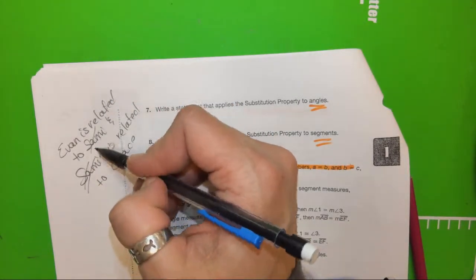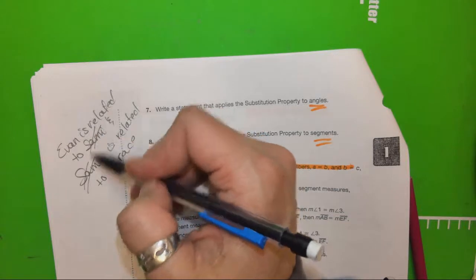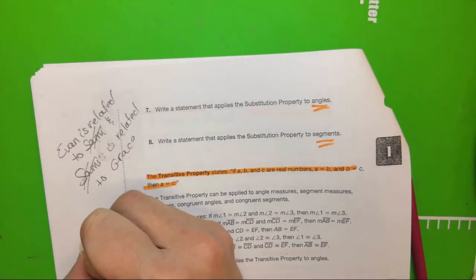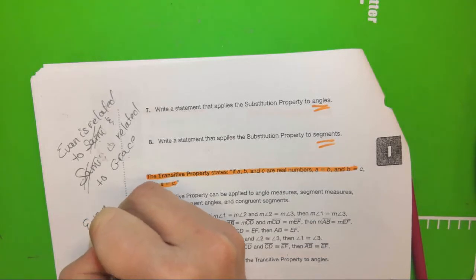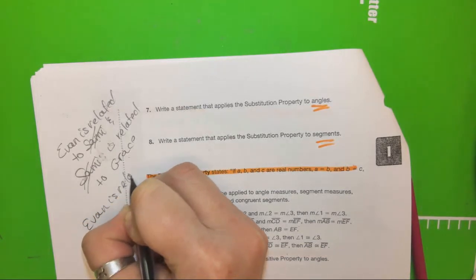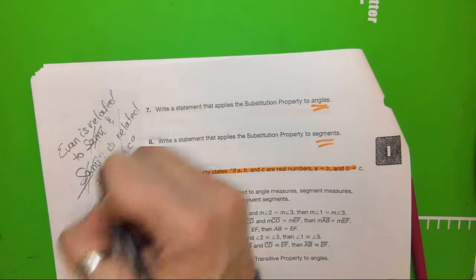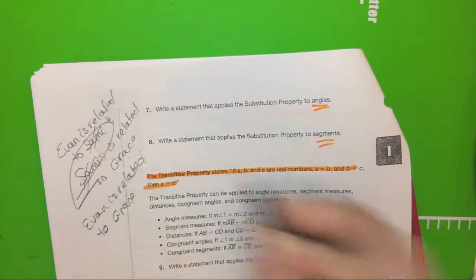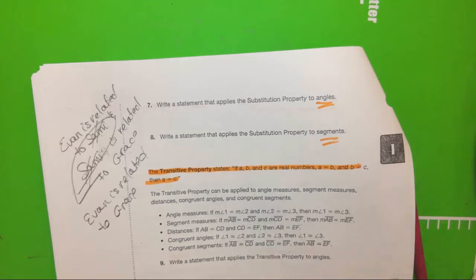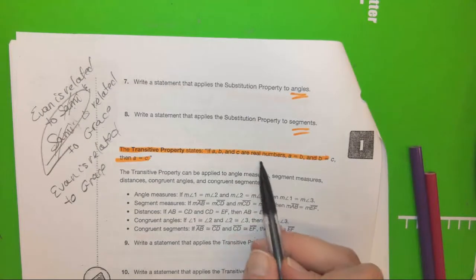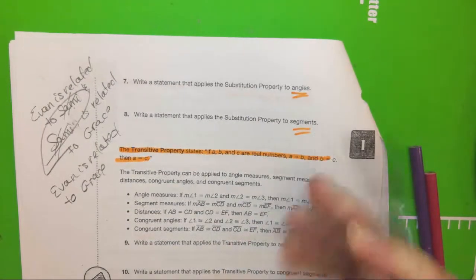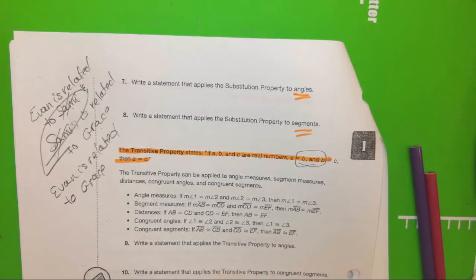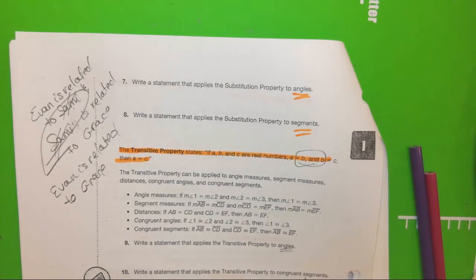Well, we talked about it yesterday. The middleman was Sammy, so if we're not eliminating Sammy, but if we know Evan is related to Sammy, Sammy is related to Grace, so therefore we know Evan is related to Grace. There's got to be that middleman right there. And so that's what's happening here, and that's called the transitive property. If A equals B and B equals C, the B's need to be right next to one another. Then we know A equals C.